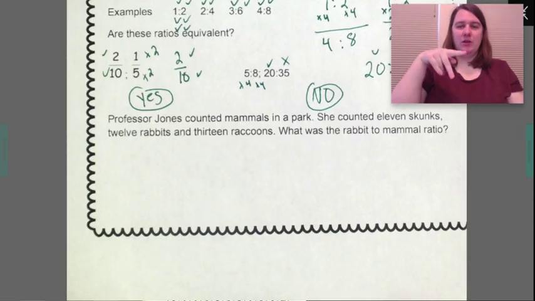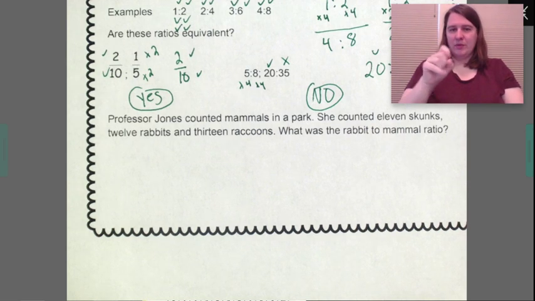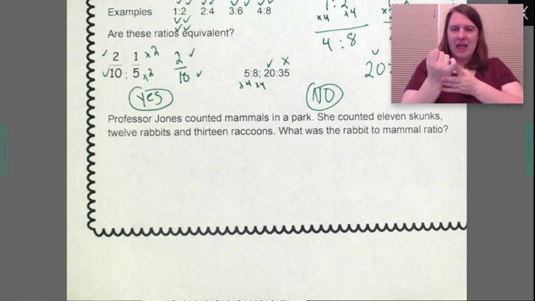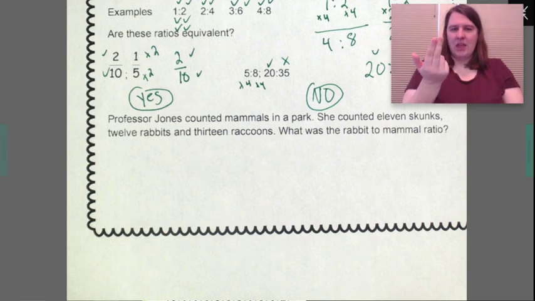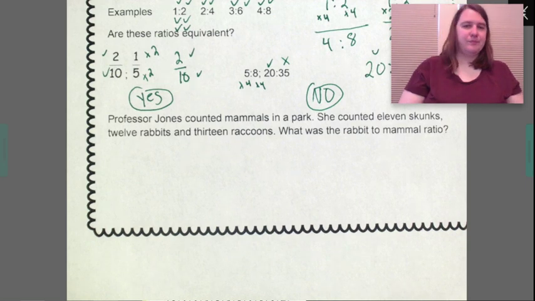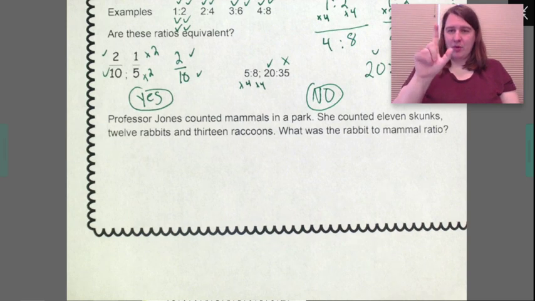All right, our last one. Professor Jones counted mammals in the park. She counted 11 skunks, 12 rabbits, and 13 raccoons. What was the rabbit to mammal ratio? To find all the mammals, what do we need to do?